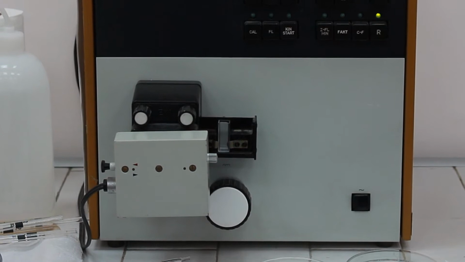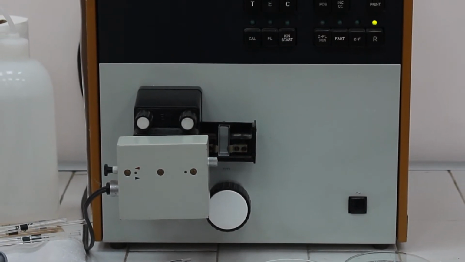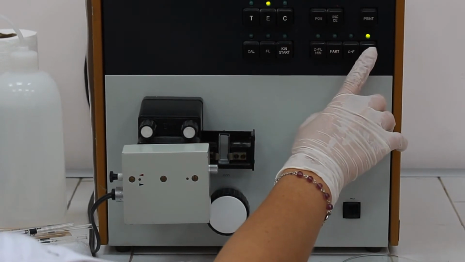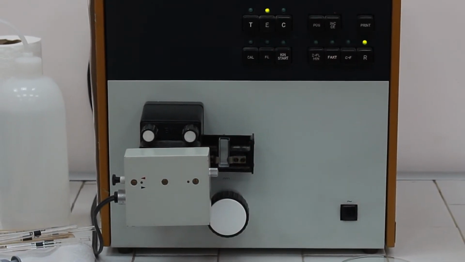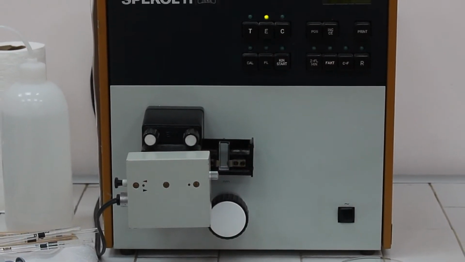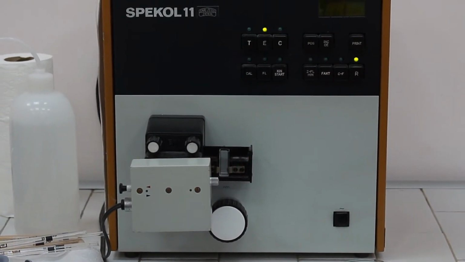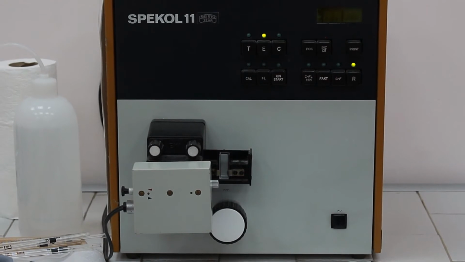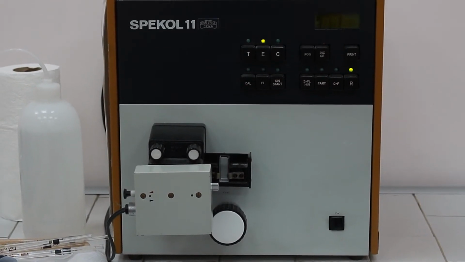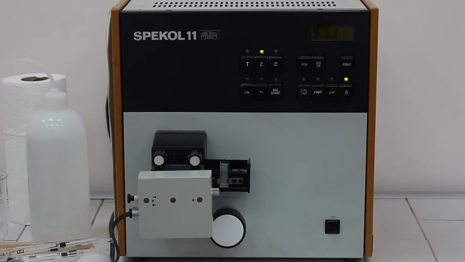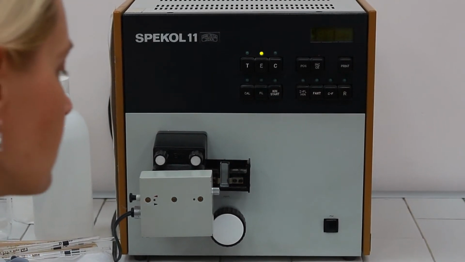This instrument has the ability to adjust the zero by itself automatically by pressing the R button. But before we adjust the instrument to zero, we have to adjust our working wavelength. For alkaline phosphatase activity, when para-nitrophenol phosphate is used as a substrate, the working wavelength is 405 nanometers.